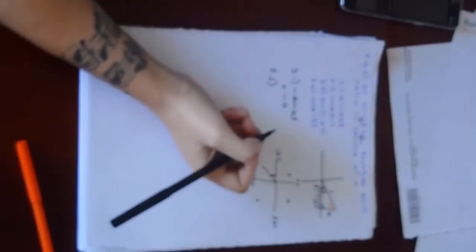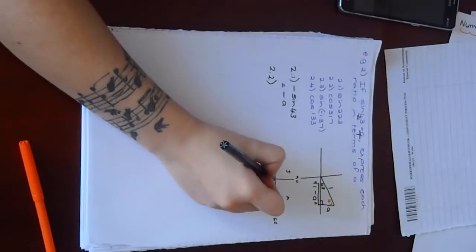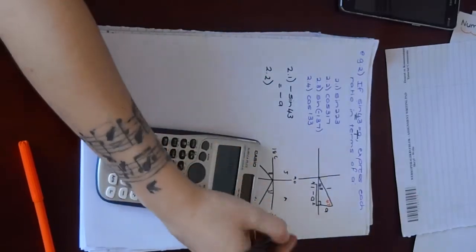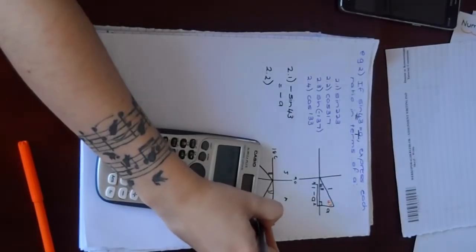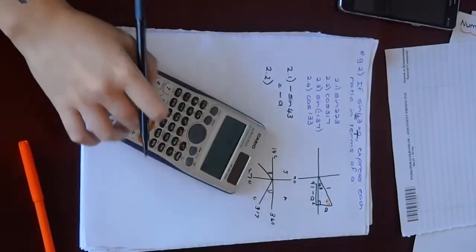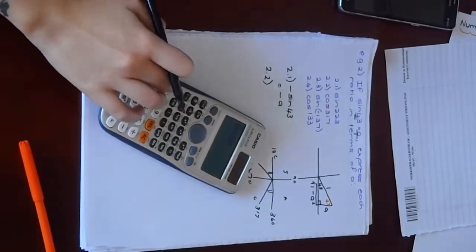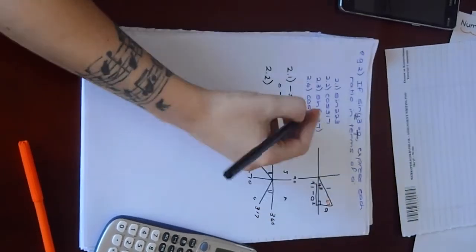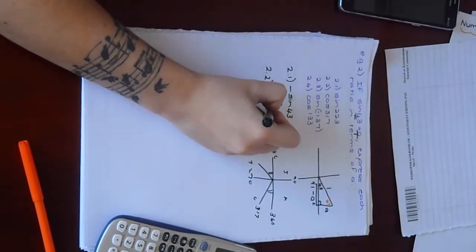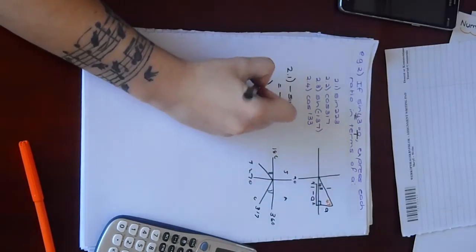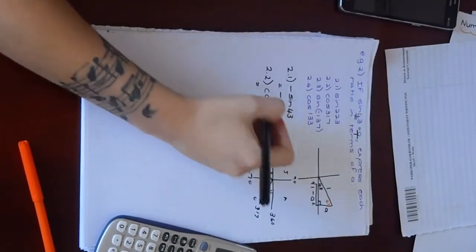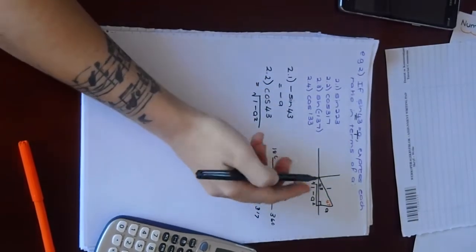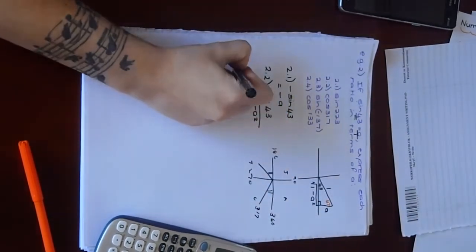Okay, 2.2. 317 is over here somewhere. So this angle would be 360 minus 317. Okay, so 360 minus 317 gives me 43. And what is cos here? Cos is positive. So it's positive cos 43. So cos is adjacent, which we've worked out is square root of 1 minus a squared, over hypotenuse, which is just 1. So we don't have to write that in.